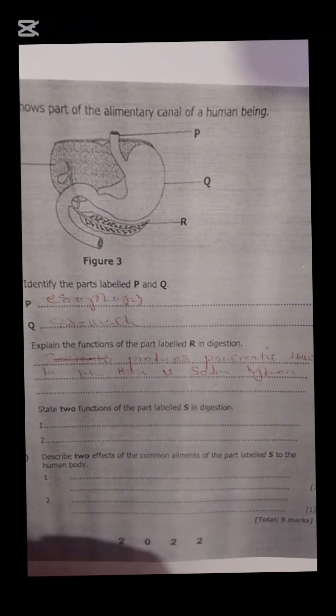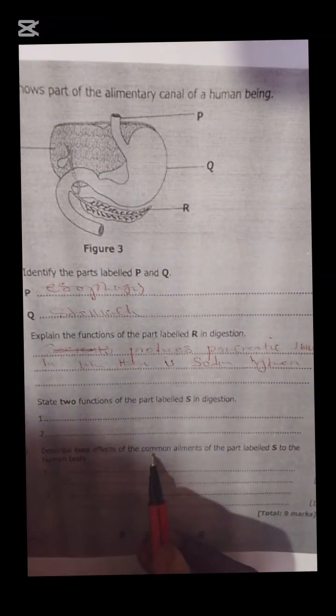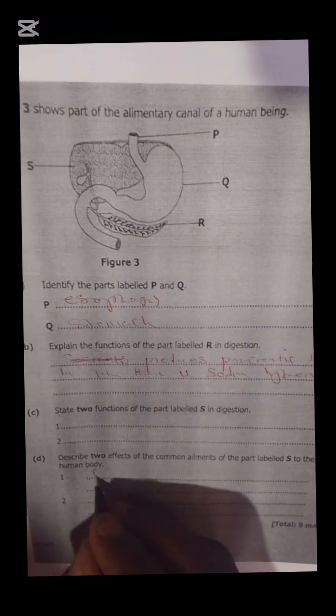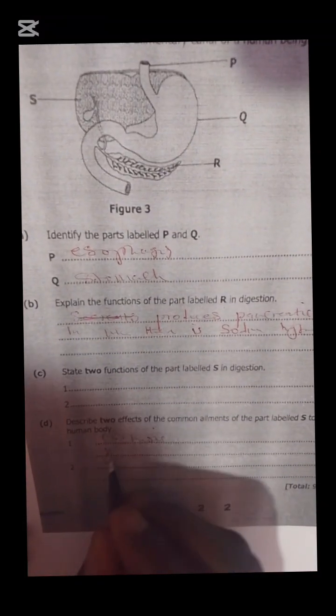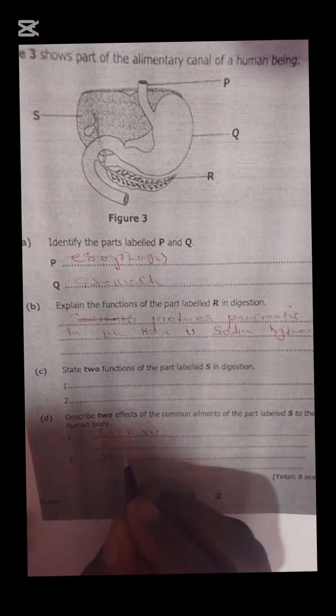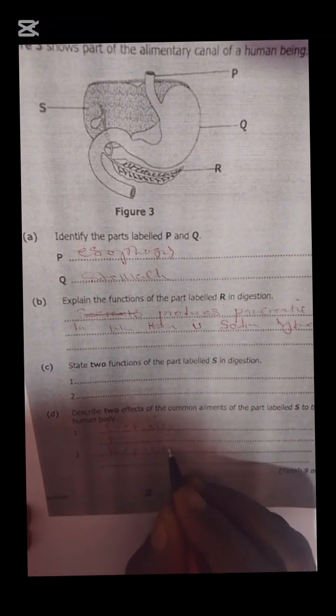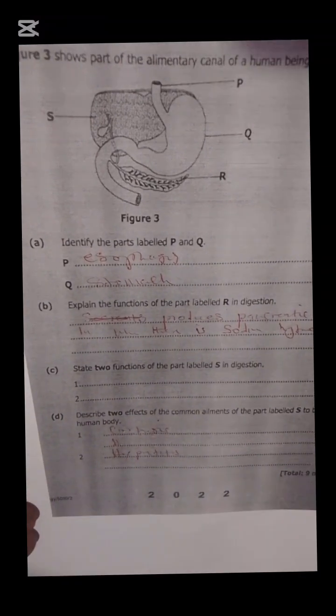Then we are told to describe two effects of the common ailments associated with S, which is the liver. We can talk of cirrhosis, which is the hardening of the liver, which can result in the bursting of the liver. Then number two, we can put hepatitis, which is the inflammation of the liver due to the hepatitis virus.